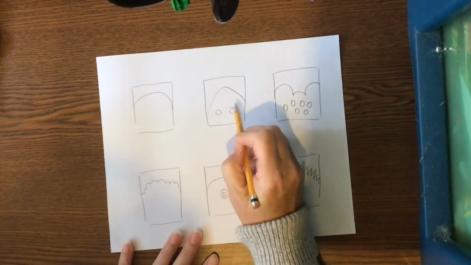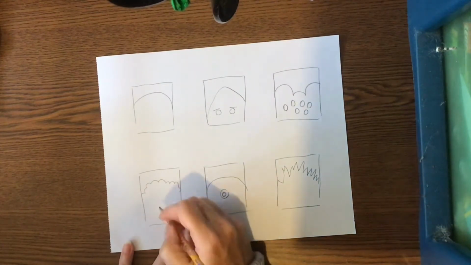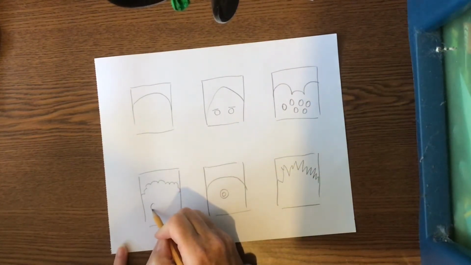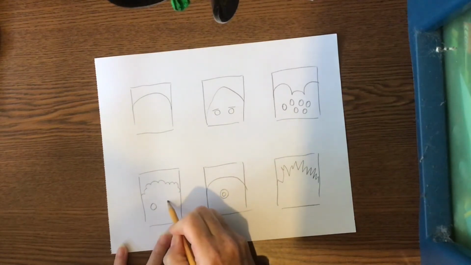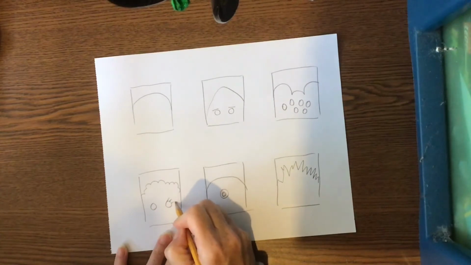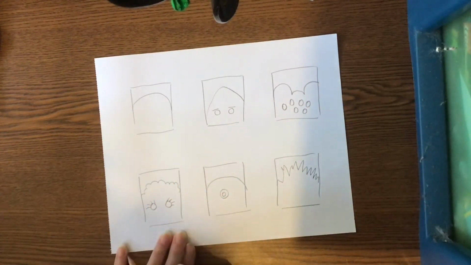Maybe we make his eyebrows straight across. And then we definitely have to have a cute one. If we're gonna have a mean one, we have to have a cute one. So this one I'm gonna make, and she right away is gonna have some eyelashes, make a girly one.